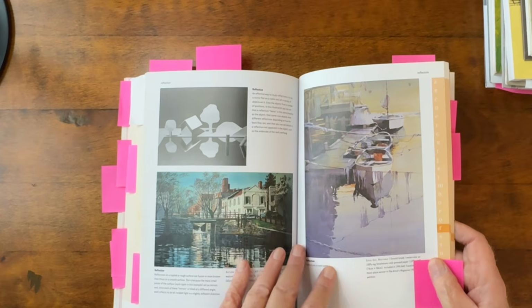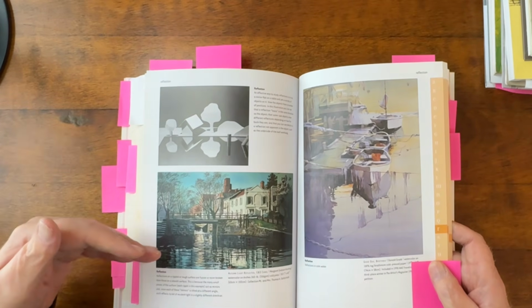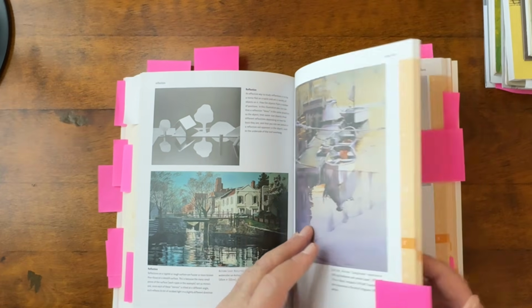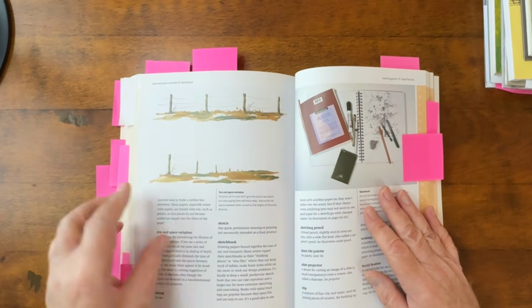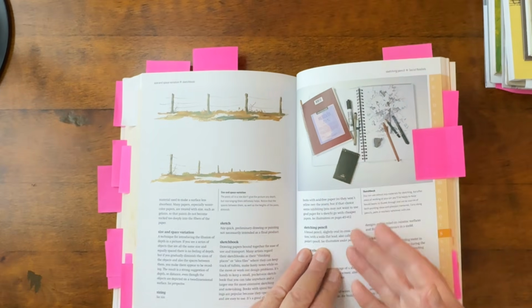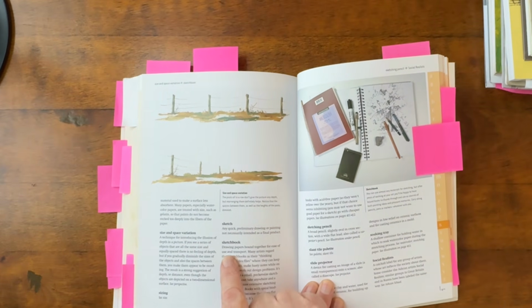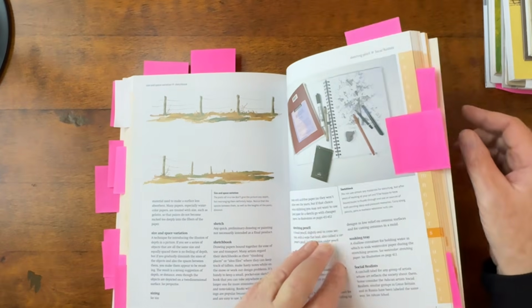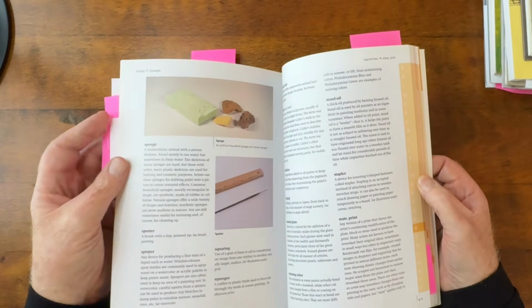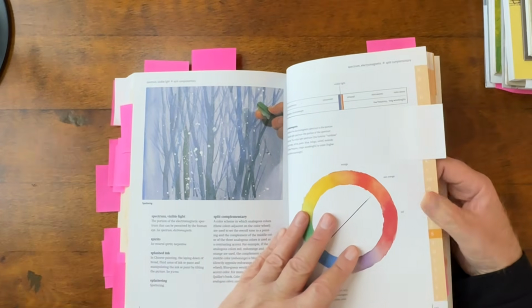But here's another example of him talking about reflection and giving you visual examples, which are really, really nice to see and have. The book goes through a lot of different areas, including touching on sketchbooks. What are sketchbooks? How can you use a sketchbook? What types of materials might you use in a sketchbook? What kind of things might you draw in a sketchbook?